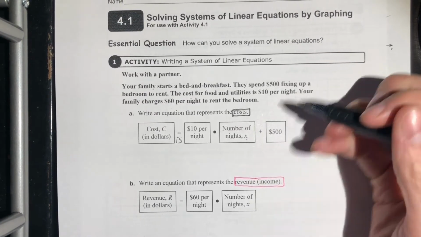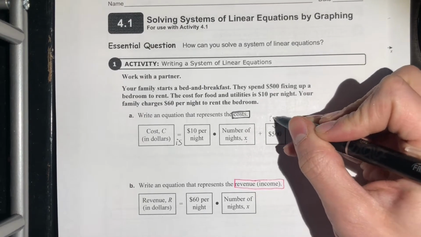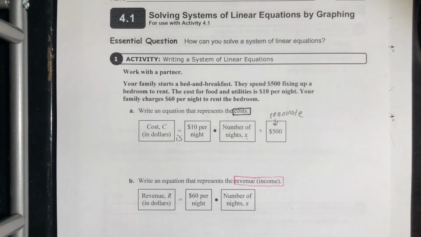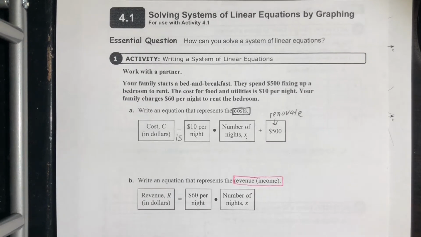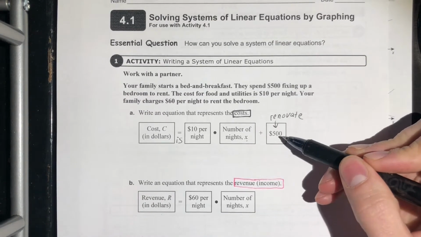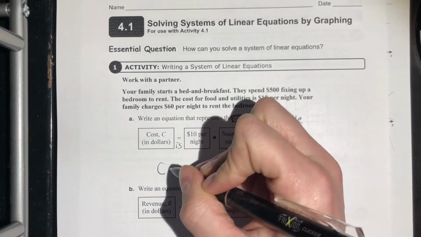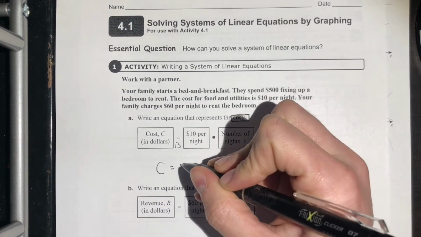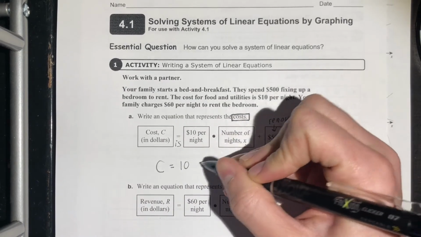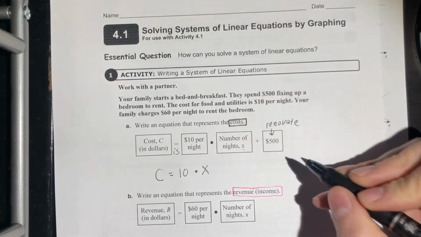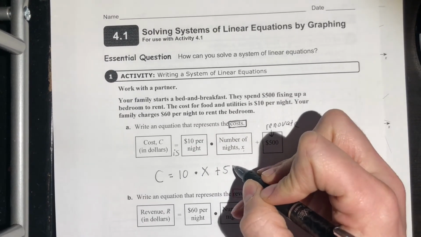And then there's that initial $500 to renovate. So they had to pay $500 up front to, I don't know, maybe they had to refinish the floors or buy a bed or do something to that room to get it into a good state. So the equation is then cost equals 10 times the number of nights X plus that original $500.